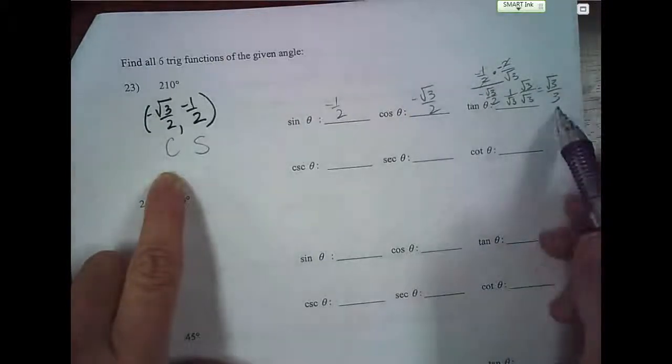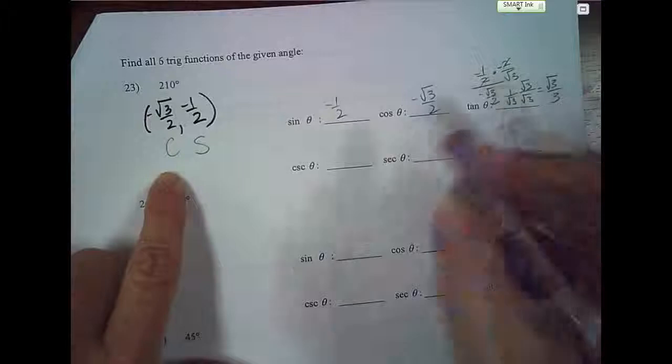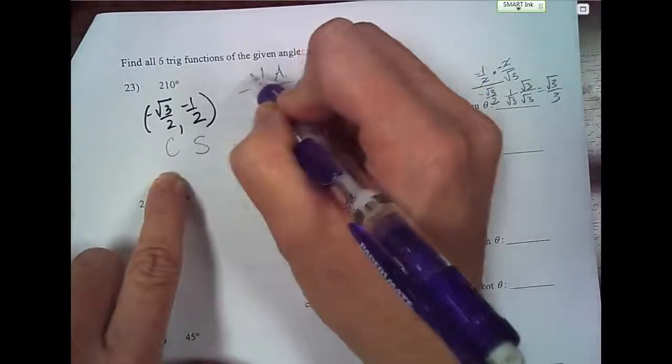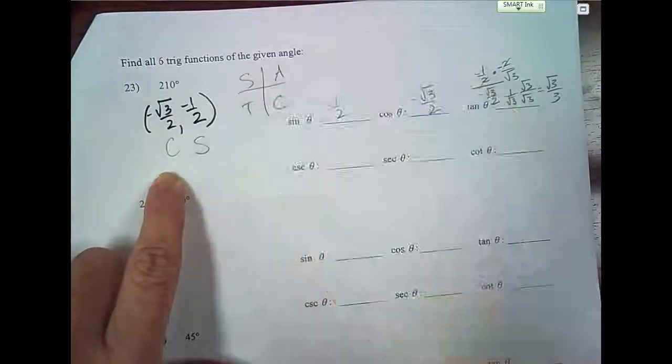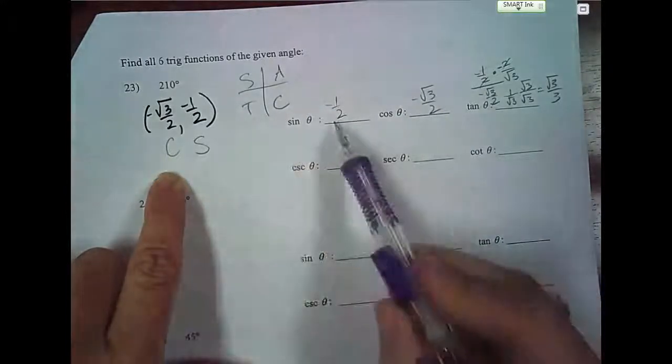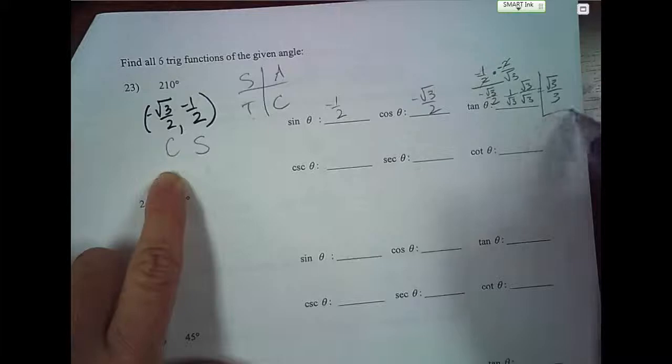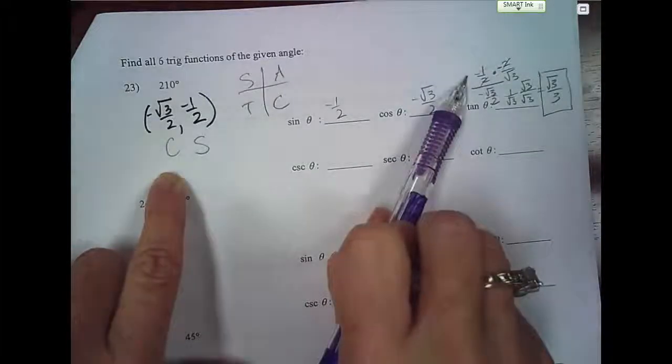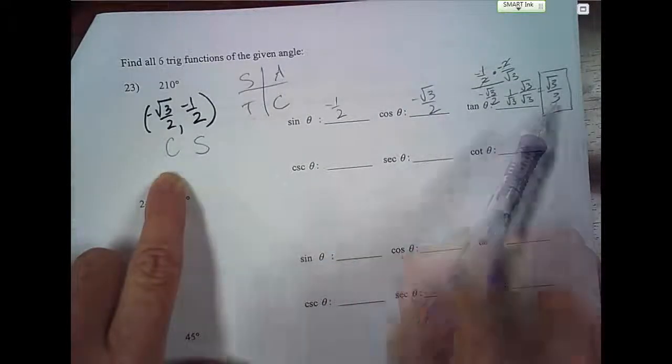Now, be careful, again, is tangent positive or negative? If you're not sure, all students take calculus. What's the only thing that's positive? Tangent. See, negative, negative, positive. And it makes sense, because a negative divided by a negative is a positive.